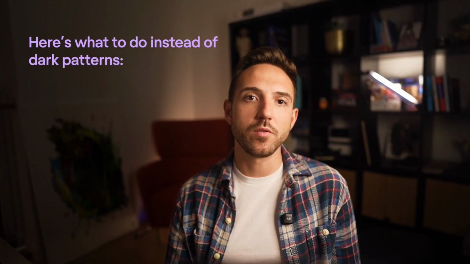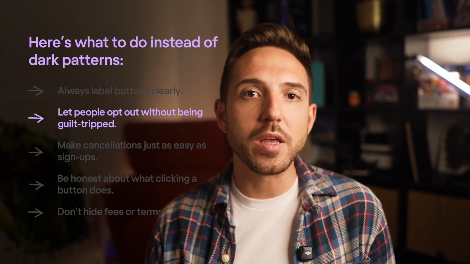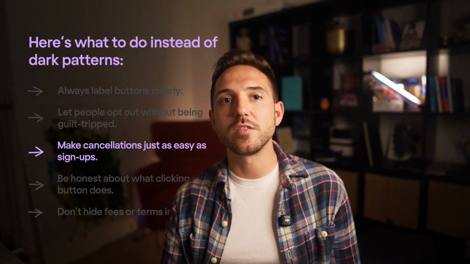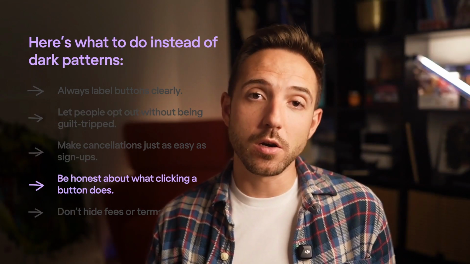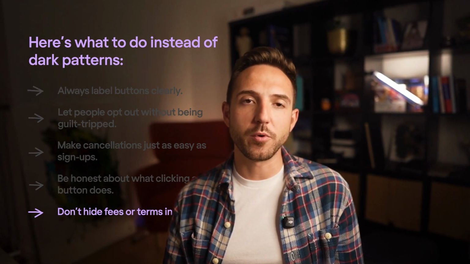Here's what to do instead of dark patterns. Always label buttons clearly. Let people opt out without being guilt-tripped. Make cancellations just as easy as signups. Be honest about what clicking a button does. Don't hide fees or terms in fine print. It's really that simple. Be transparent, be fair, build trust. That's the kind of product people recommend to friends.